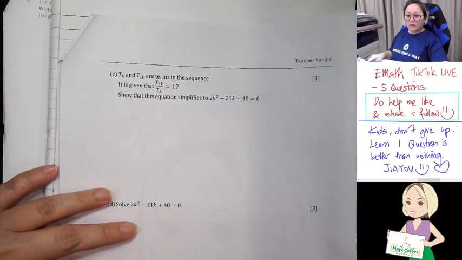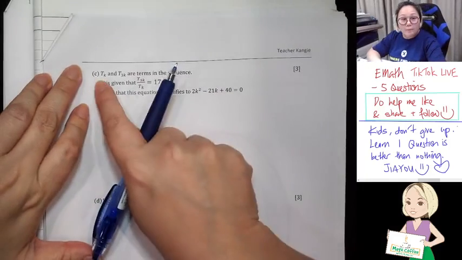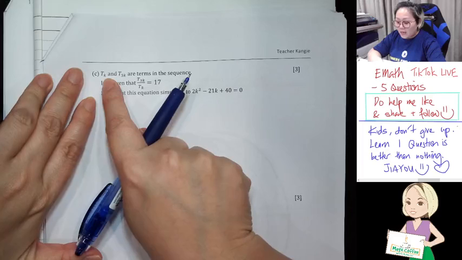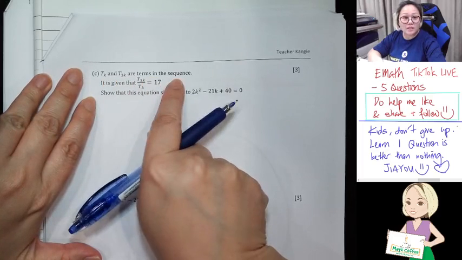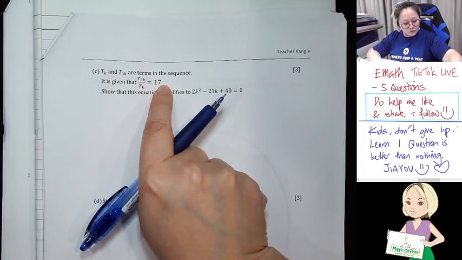Okay, let's move on. This one is a tough one. My teaching video has indices. Please check the video. Stick to the 5 questions today. Okay, kids, come. Part C. Part C says TK and T3K are terms in the sequence. So they tell me that T3K over TK equals 17. So all I need to do is find out T3K.